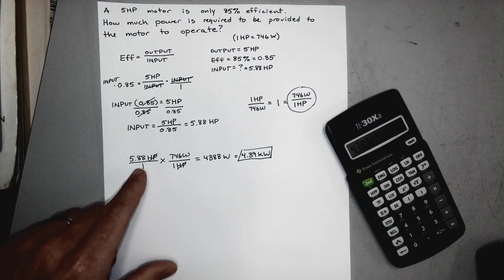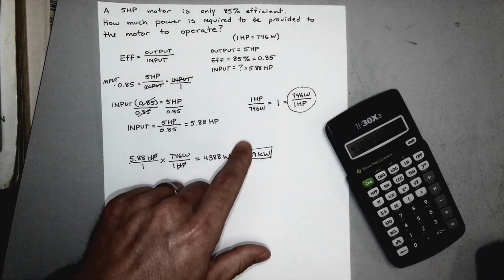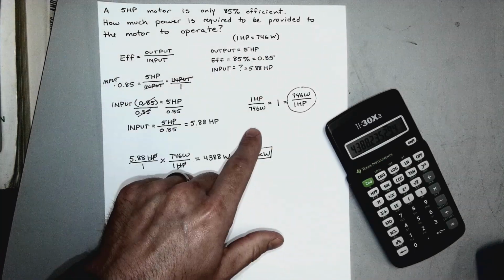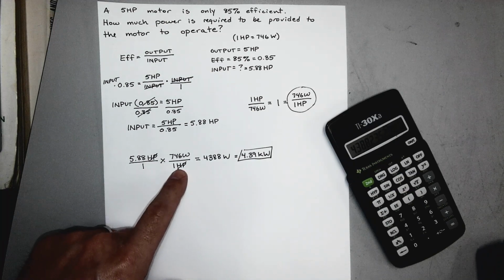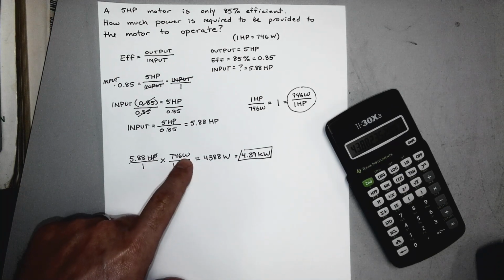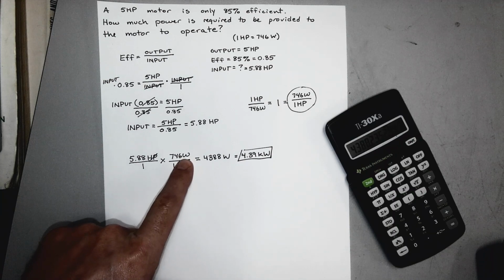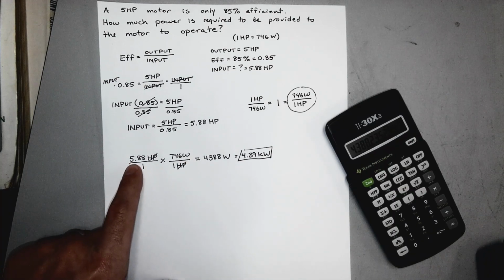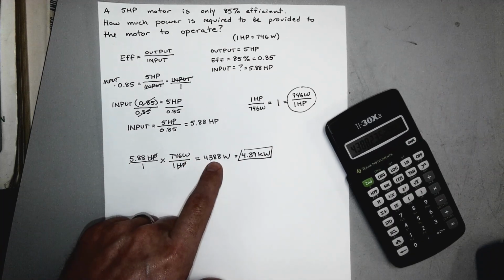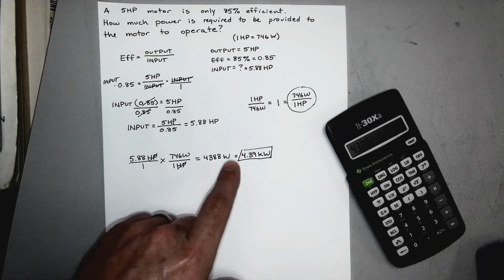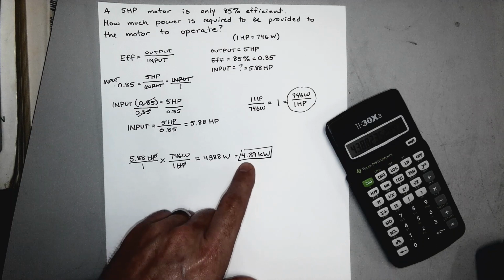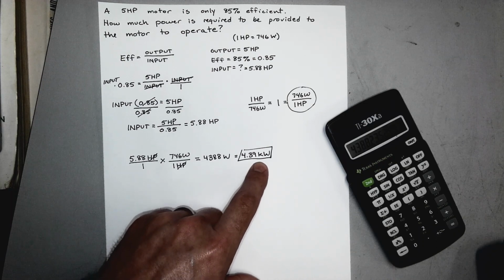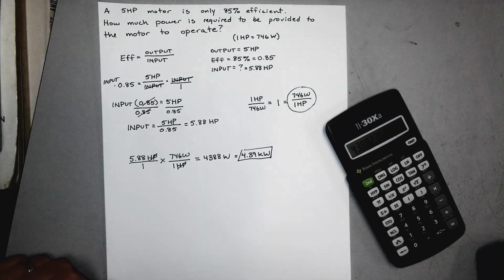Then we did the conversion from horsepower to watts using the conversion factor up here. We set it up where the unit we were trying to cancel was on the bottom, and that canceled the unit out. We were left with the unit that we wanted, which was watts. 5.88 times 746 gave us 4,388, and then we put that in more easily understandable terms, which was 4.39 kilowatts. And that's it.